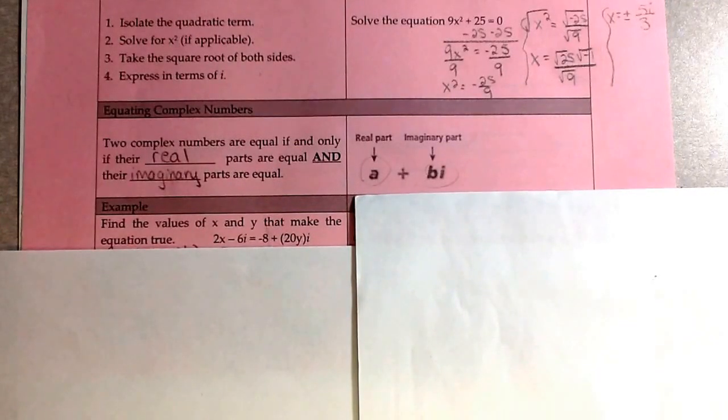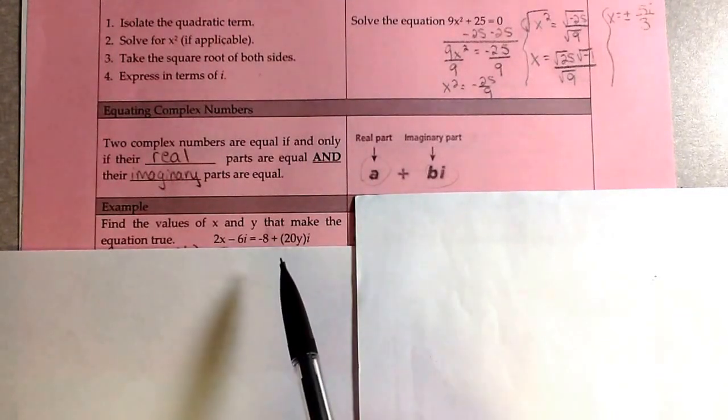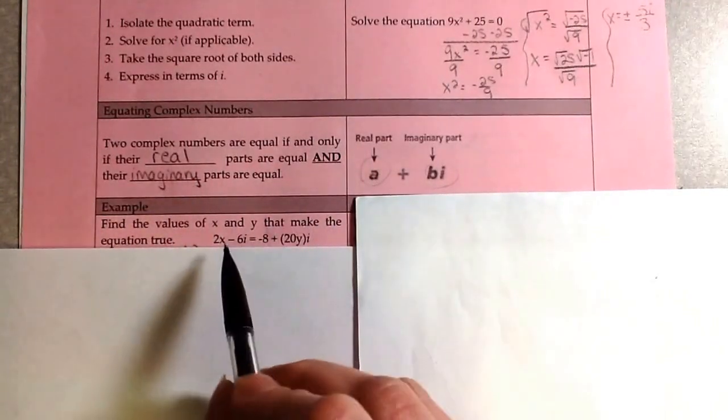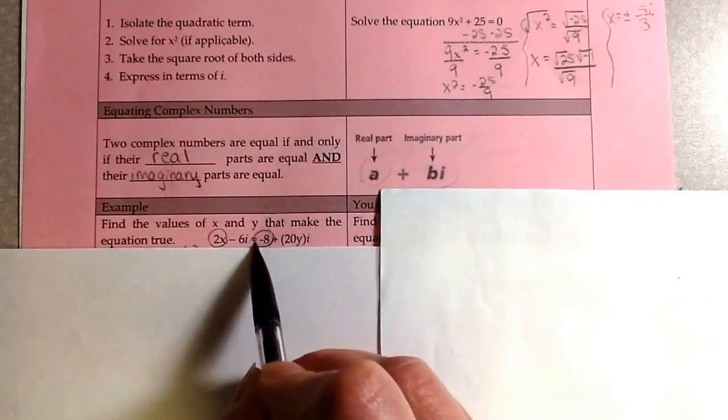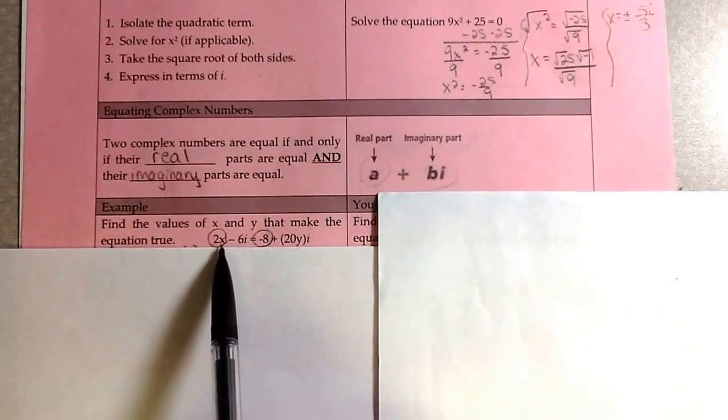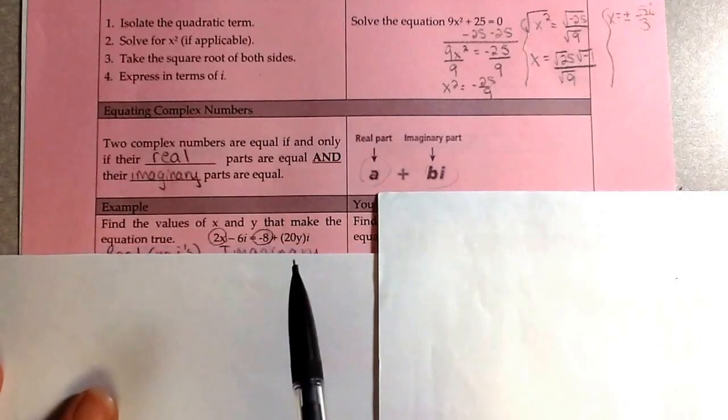Now, because you haven't worked with i before, this might look like it's really complicated, but it's not. And what this says is we want to go to the real part, which means the part that doesn't have an i has to be equal to the part on the other side that doesn't have an i.